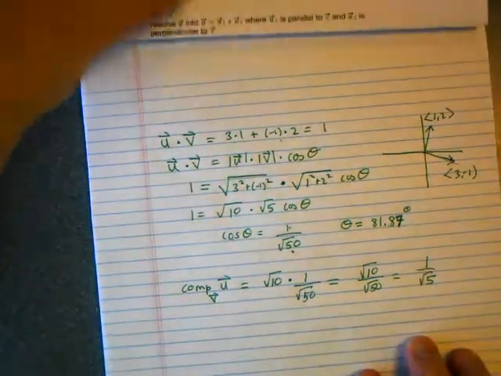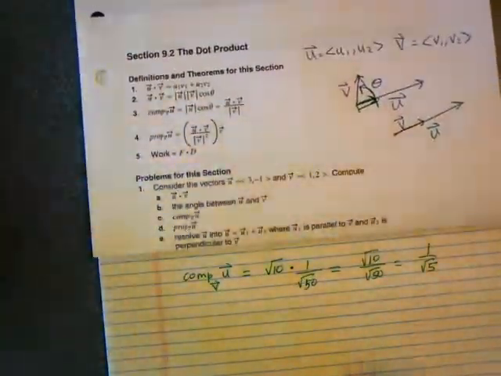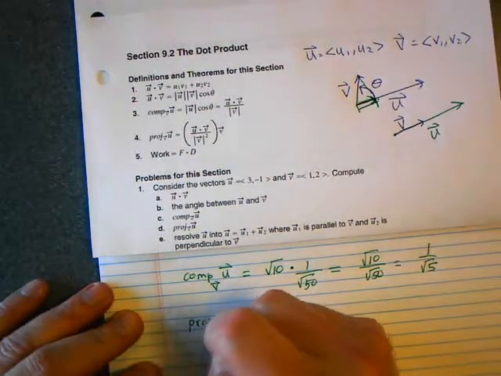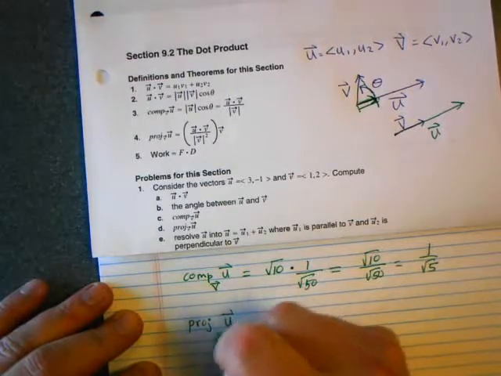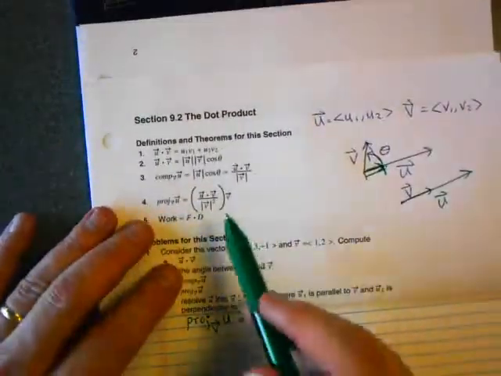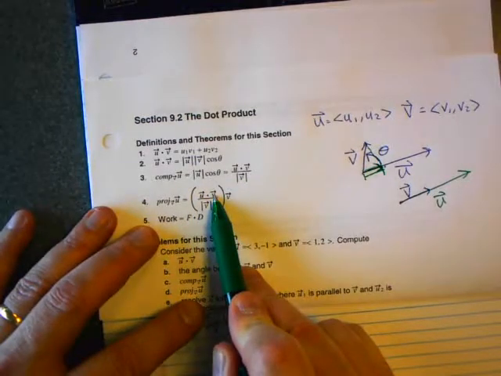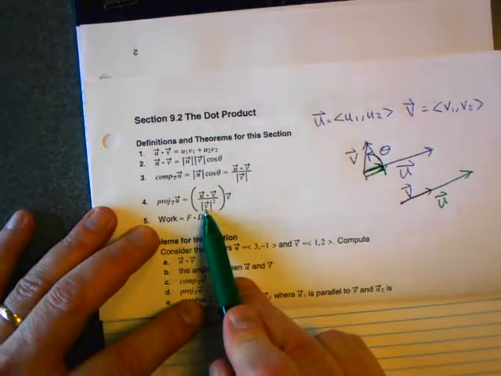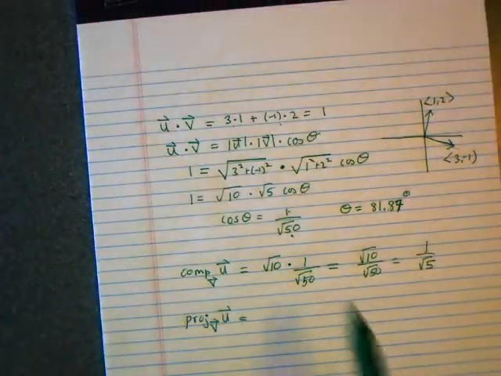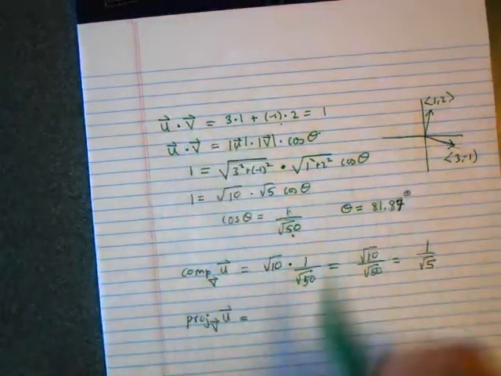All right. Projection of u in the direction of v. We use our formula. It's u dot v divided by length of v squared. We already know the top is 1 because we already figured out u dot v. u dot v is 1.